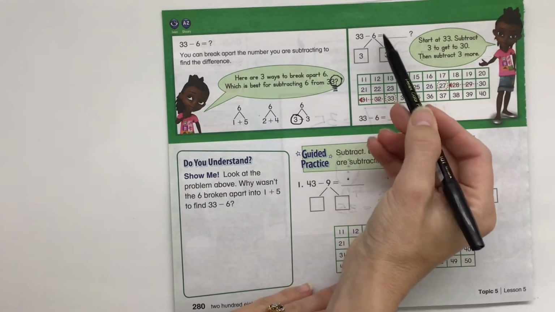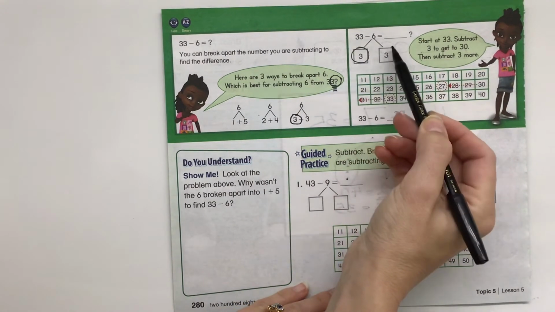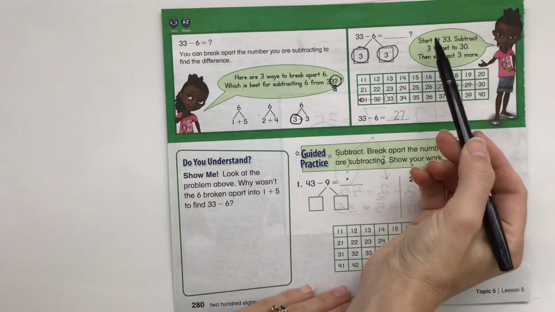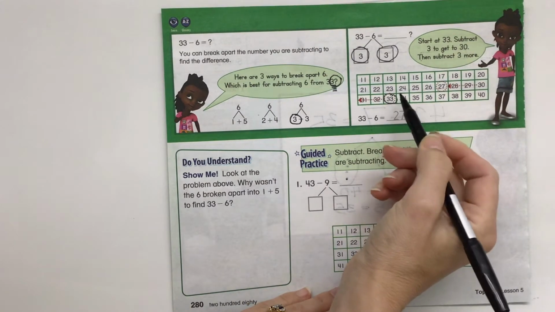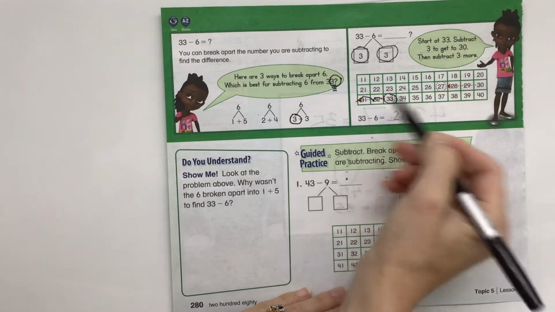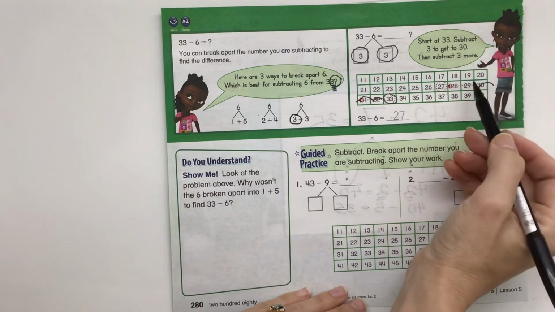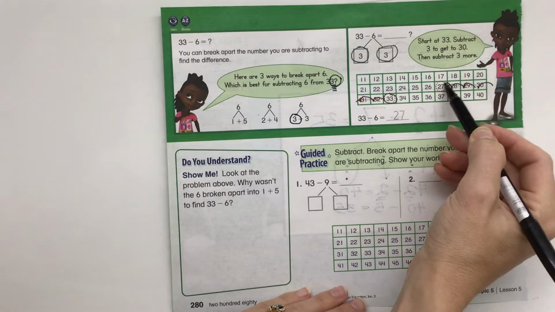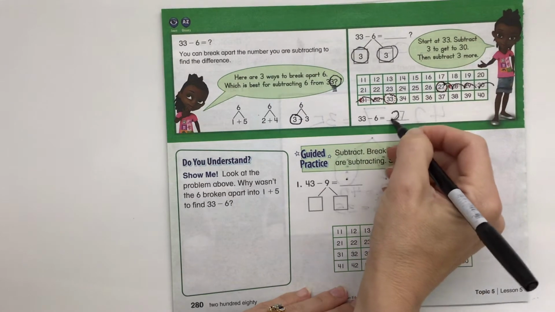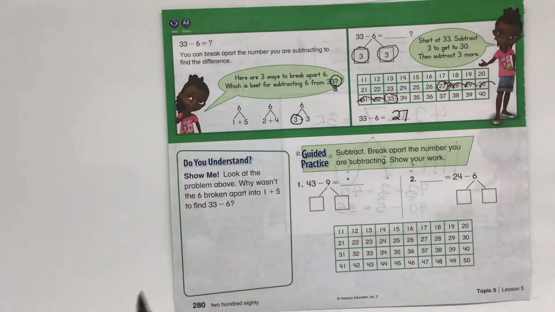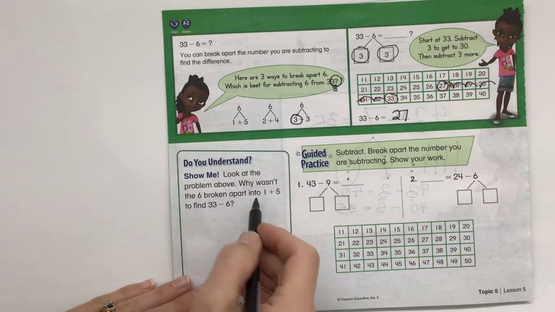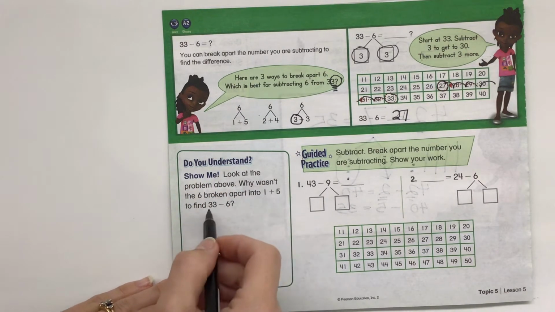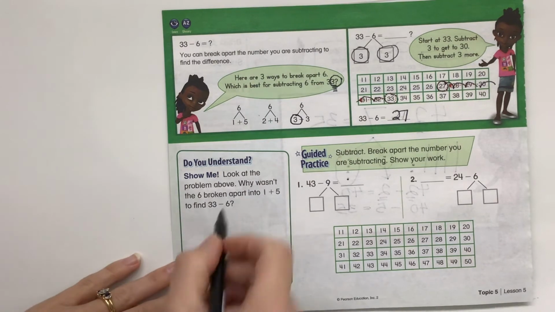So 33 minus 6 would be 3 plus 3. So we can start at 33 on a number line and subtract 3 to get to 30. 1, 2, 3. And then subtract 3 more. 1, 2, 3 to get to 27. Okay, do you understand? Show me. Look at the problem above. Why wasn't the 6 broken into 1 plus 5 to find 33 minus 6?